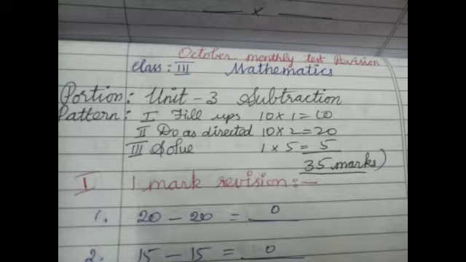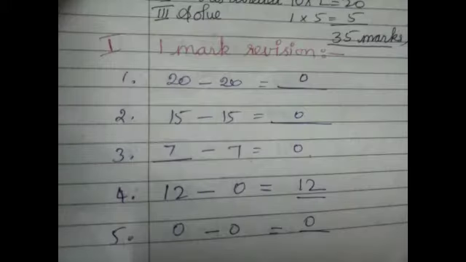The first thing we are going to do is the 1 mark revision. What are all the possible questions in this unit? I'll explain that. Listen carefully, children. The 1 mark revision is based upon the properties of subtraction. Before that, just recall the properties of subtraction. Using that only we are going to do the 1 mark questions here.